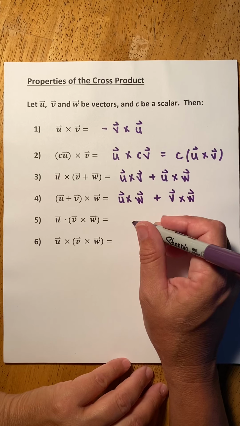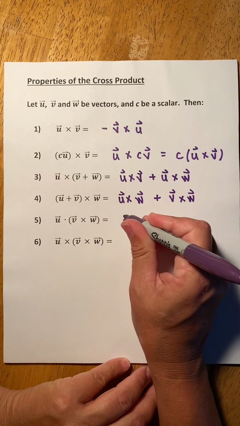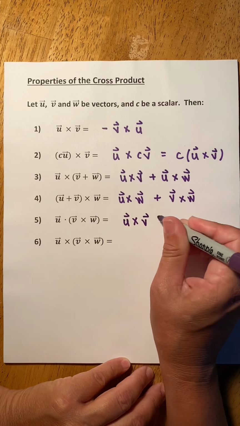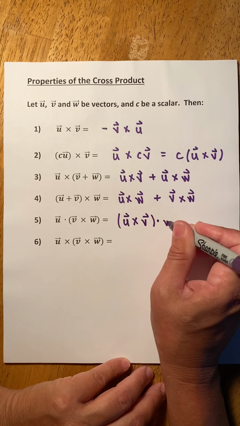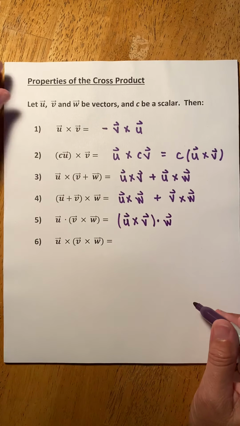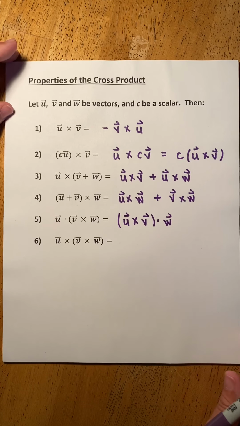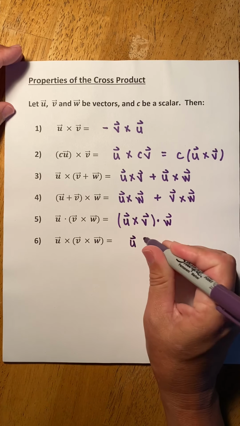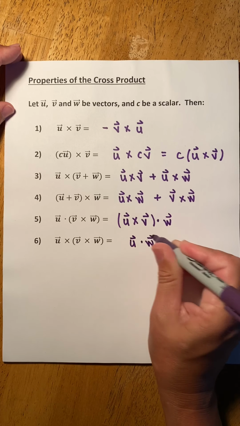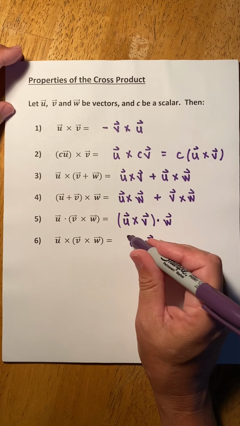Well, the dot product with the cross product, well, we could take the cross product of u and v, and then the result, that with the dot product. If we have a cross product of a cross product, it has some funky properties here, we could take the dot product of u and w.